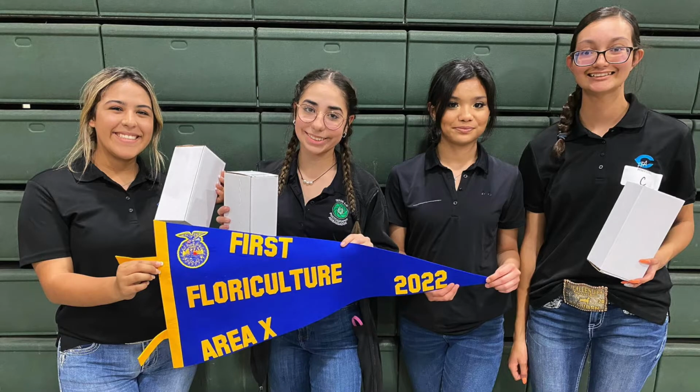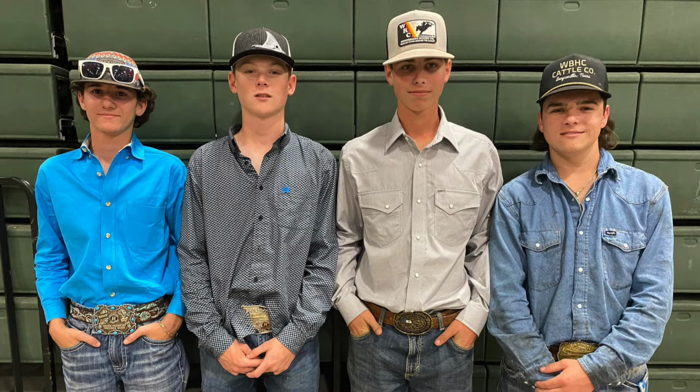It was a great contest, and we were able to take third, and we had a state qualifying bid, so we're going to be heading to state in College Station. Me and my teammates, we had a couple of top 10 individuals, so it was a great experience, and we can't wait for state. That's really cool.